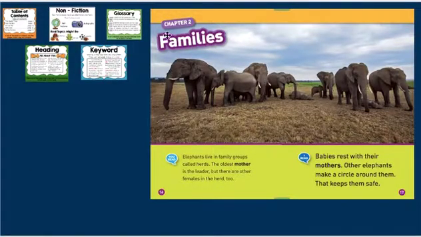Chapter 2, Families. Elephants live in family groups called herds. The oldest mother is the leader, but there are other females in the herd too. Babies rest with their mothers. Other elephants make a circle around them. That keeps them safe. Okay, there's one of our key words, mothers.